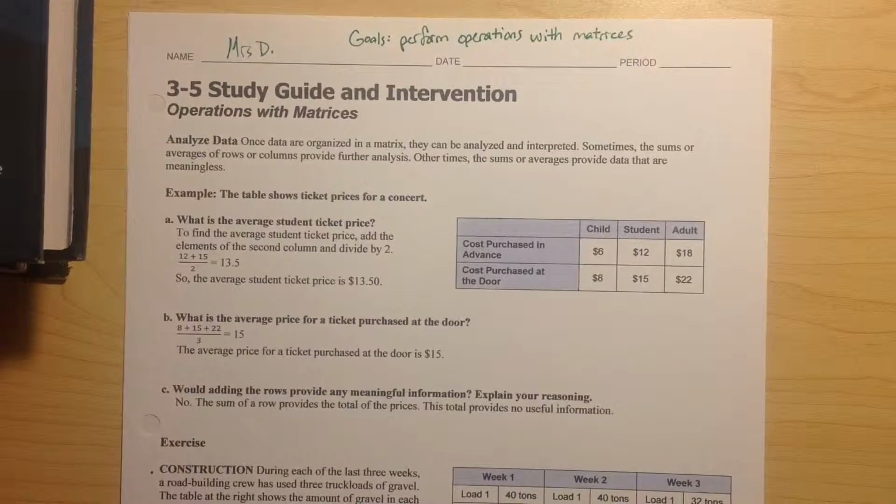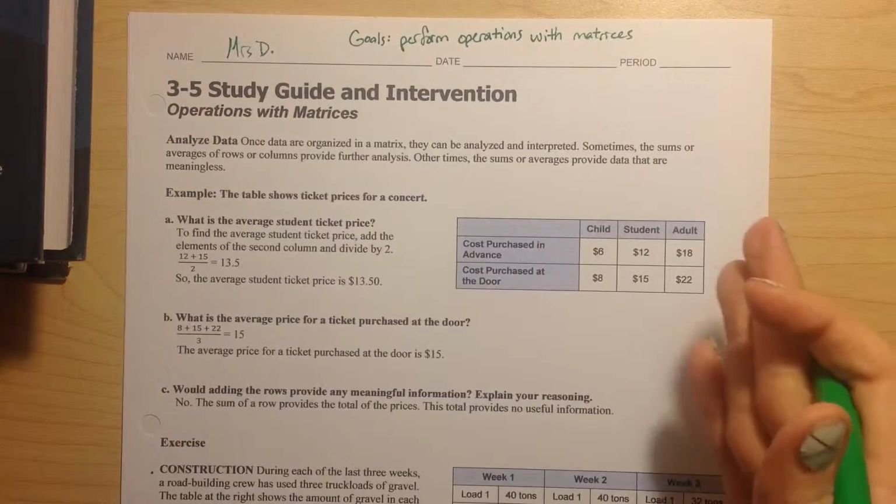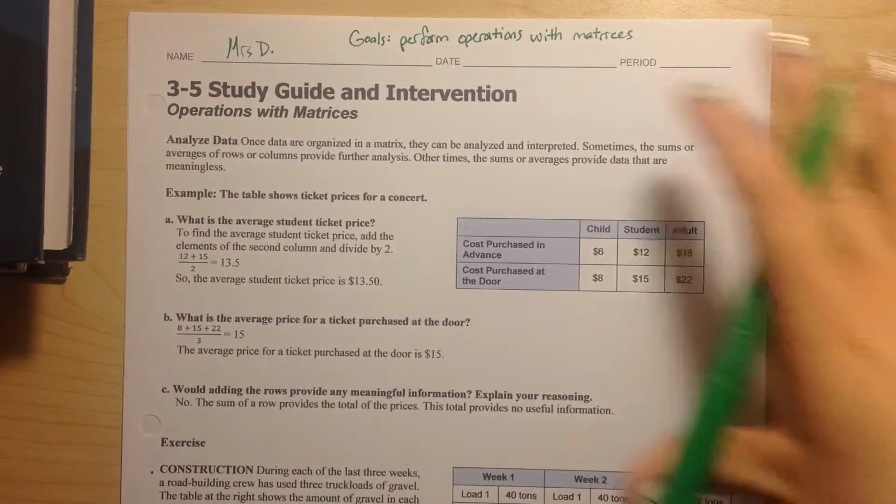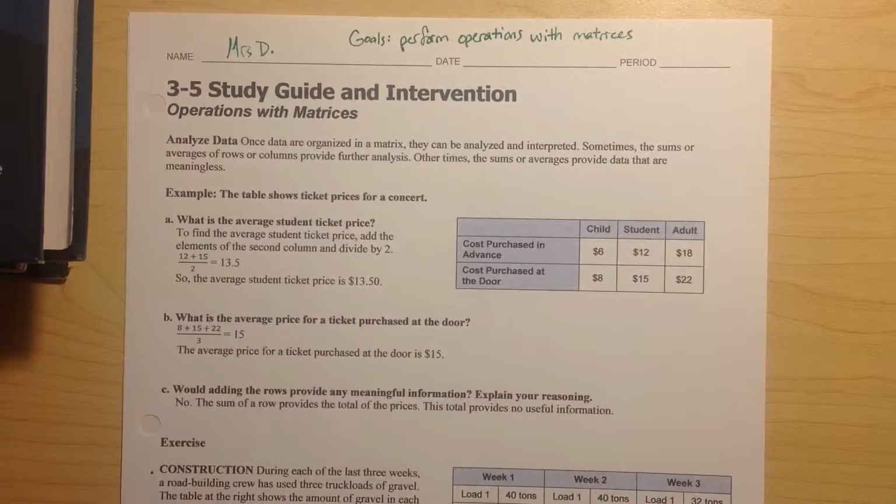Hello, Algebra 2. This is the last video for Chapter 3, all about systems of equations. Now in Section 3.4, we didn't have a video. We worked with some matrices to solve systems of equations. We're not so much solving systems of equations today, but we're going a little bit farther into matrices.